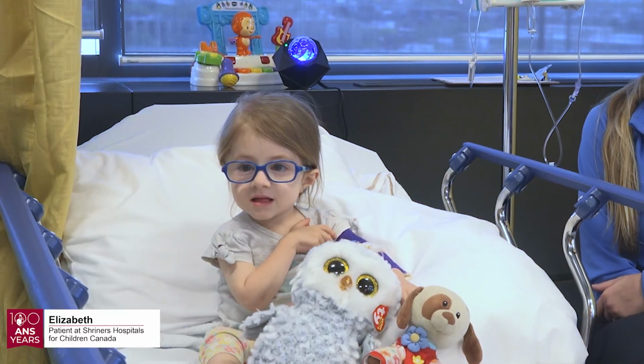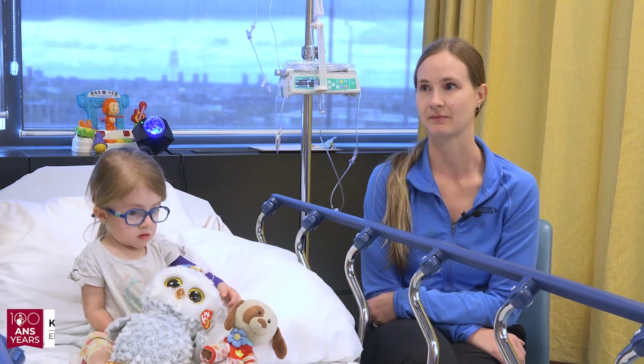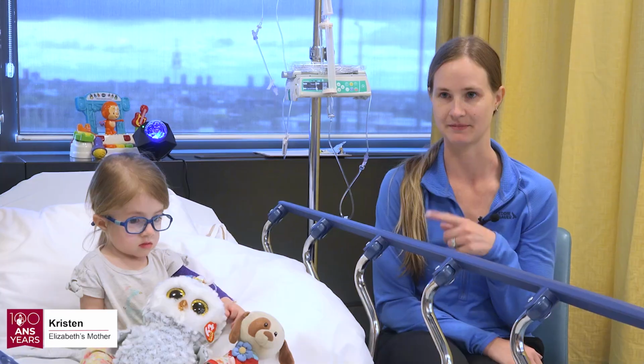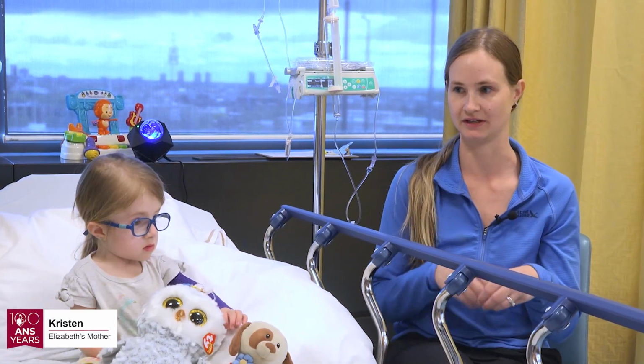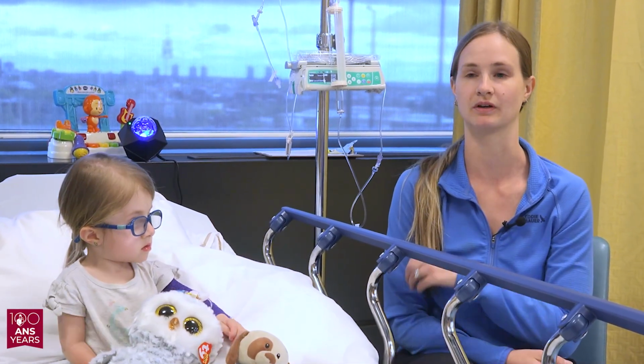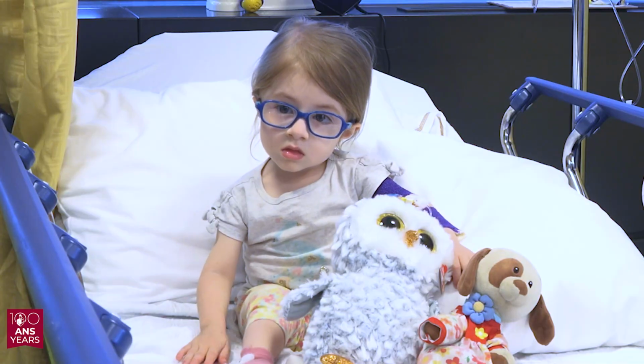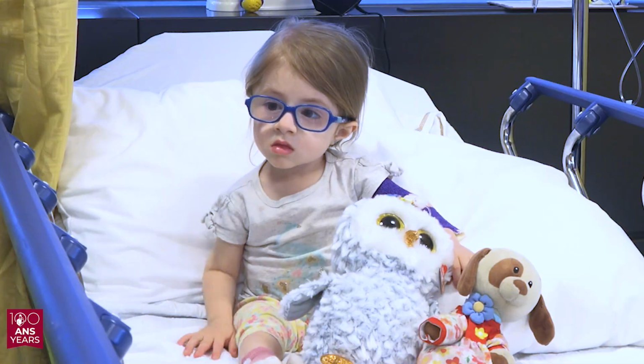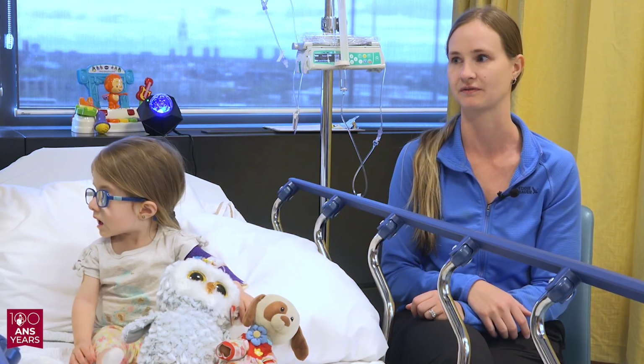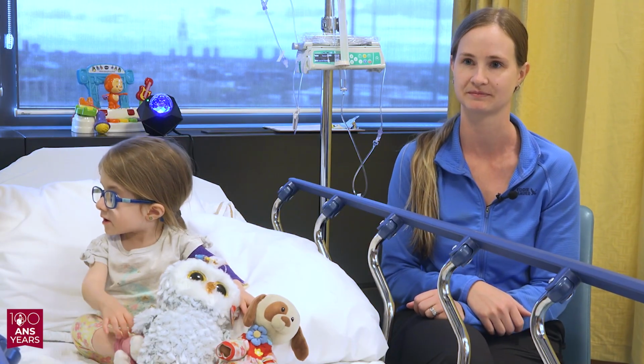Elizabeth is 4. When I was 20 weeks pregnant, we got our anatomy scan done, and they found fractures on Elizabeth's bones, and we were diagnosed in our local children's hospital that she had type 3 osteogenesis imperfecta. And then we applied to be seen with the Shriners, and we took her here for the first time when she was 7 months old.